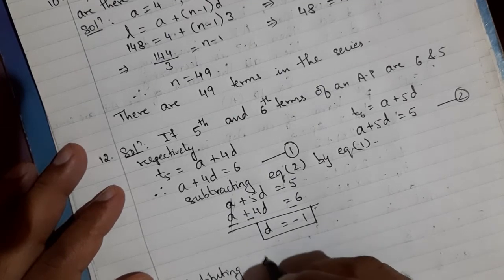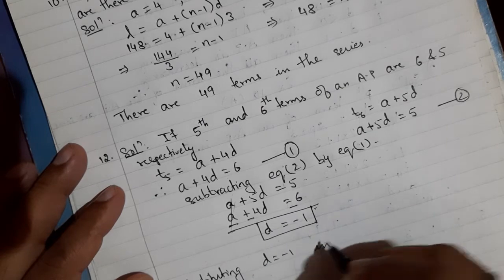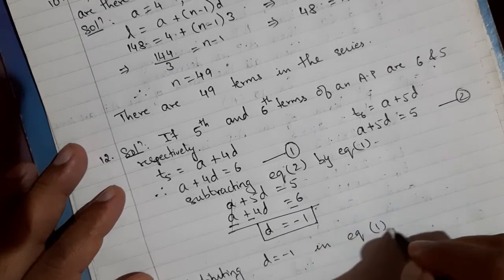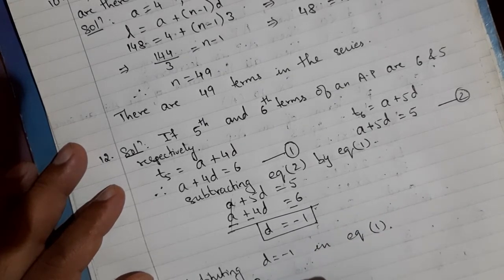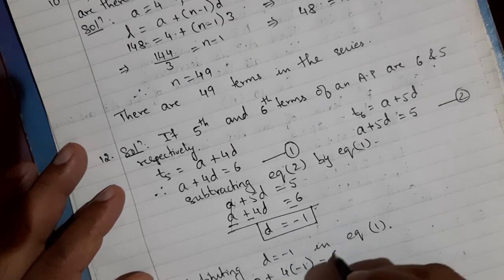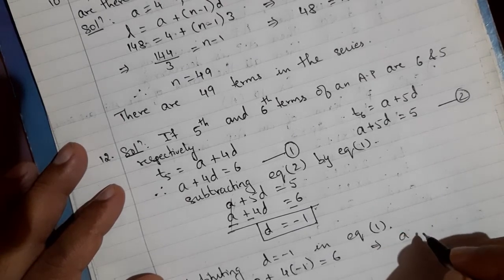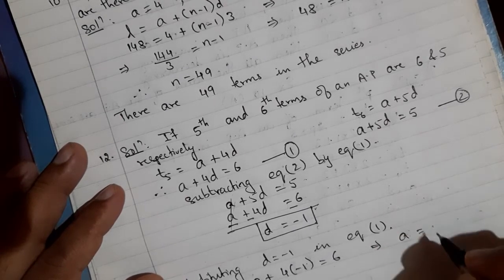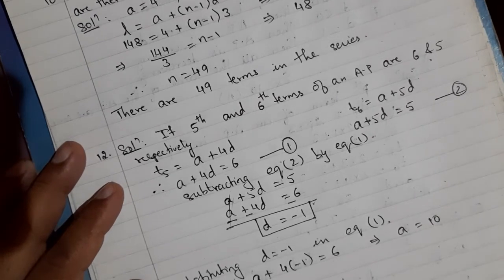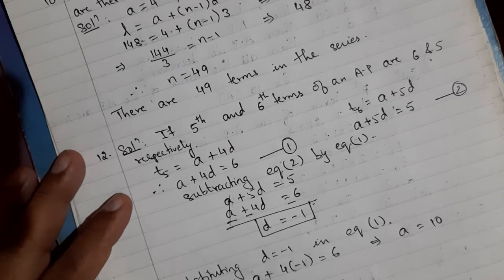Substituting D is equal to minus 1 in equation 1, we get A plus 4 into minus 1 is equal to 6, which gives A is equal to 6 plus 4, that's 10. A we got 10. They are asking now to find the 11th term.